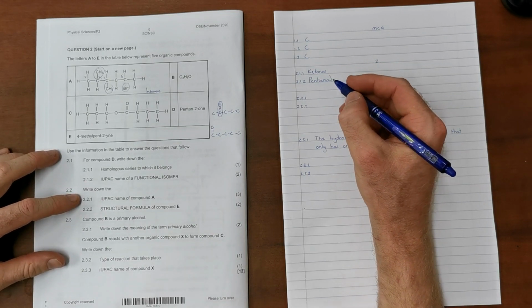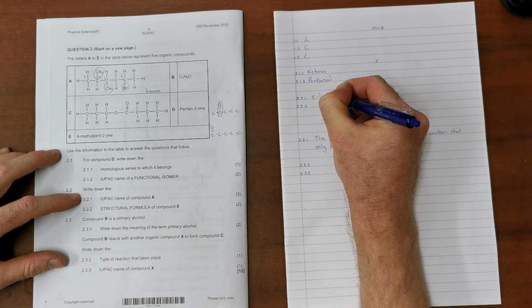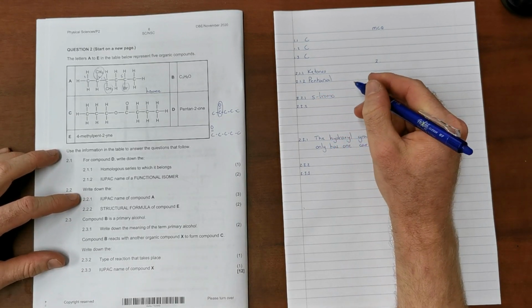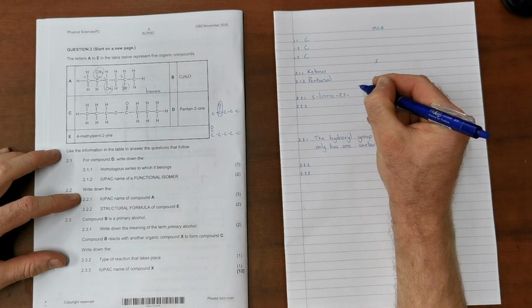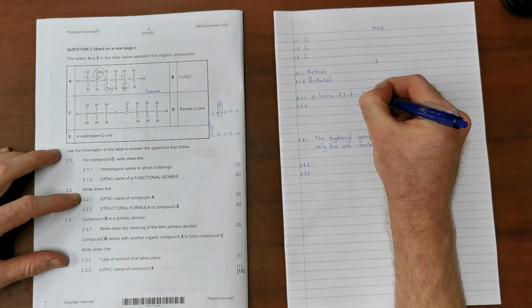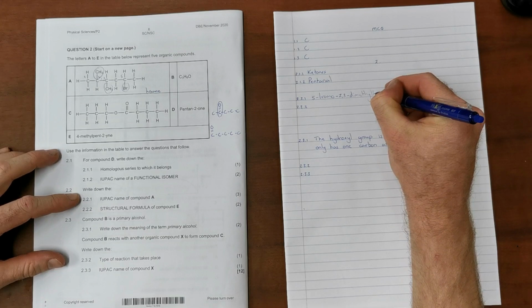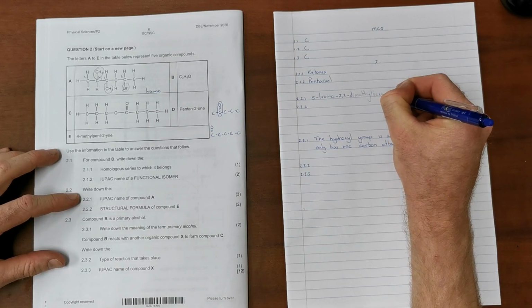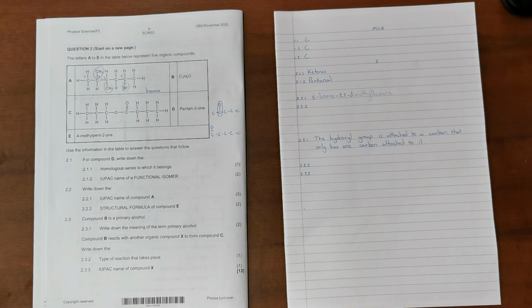And so the correct name here for compound A would be 5 bromo. Remember that this is all written as one word, as it is one compound. 5 bromo 2, 3 dimethyl. And as we said, this main carbon chain is a hexane chain, dimethyl hexane. So the correct name here: 5 bromo 2, 3 dimethyl hexane.